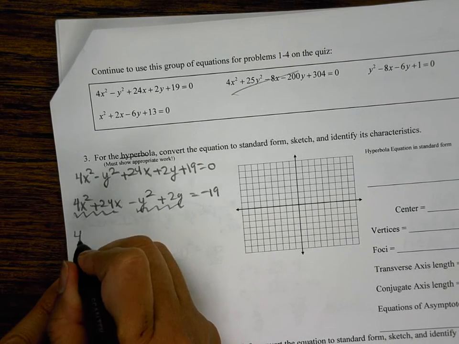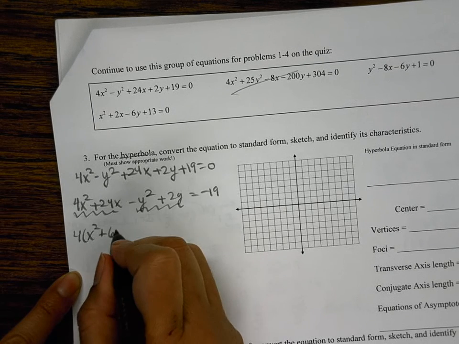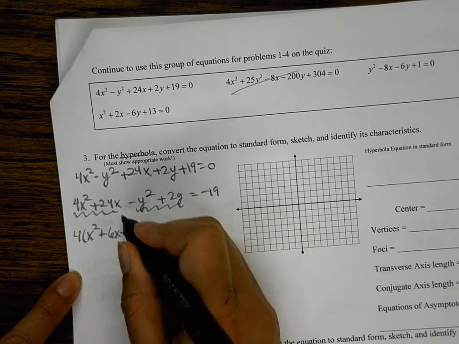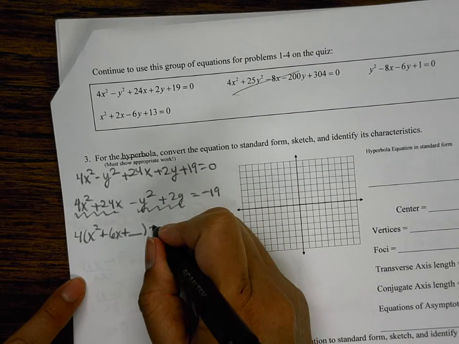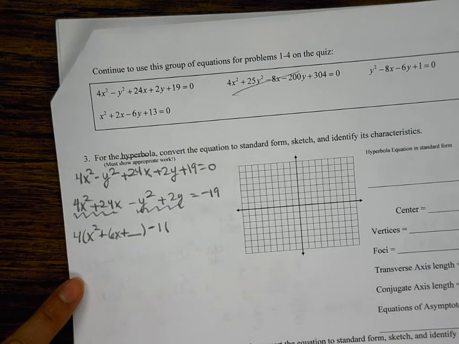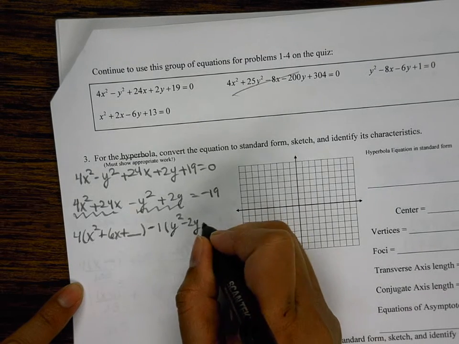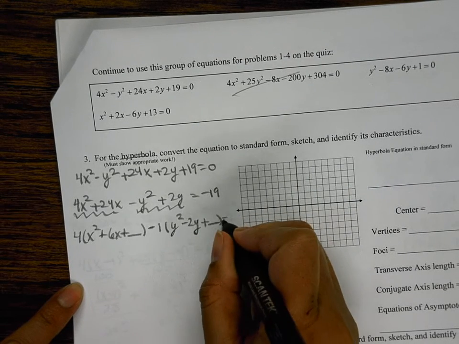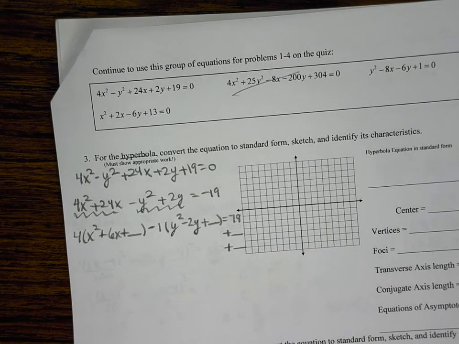So take out a 4, x squared plus 6x plus blank. Factoring out, and this is why I'm going over this one, because a lot of kids forget you're taking out a negative 1. You don't have to actually write the 1 there, but you should know you're taking out a negative sign so that it's y squared minus 2y, and a lot of kids mess that up, plus blank equals negative 19 plus blank plus blank.